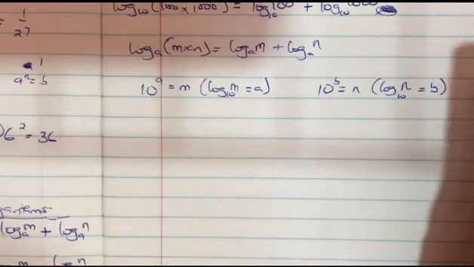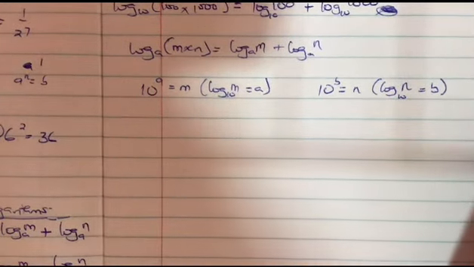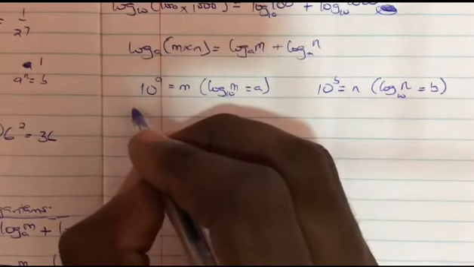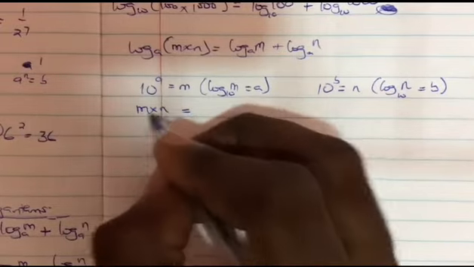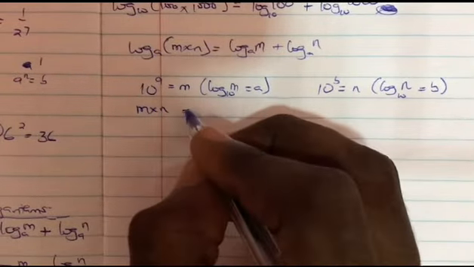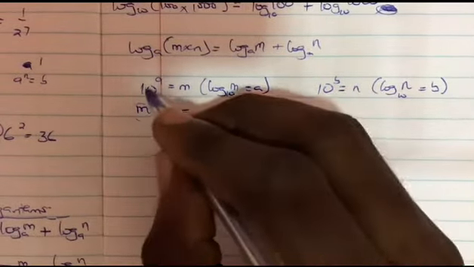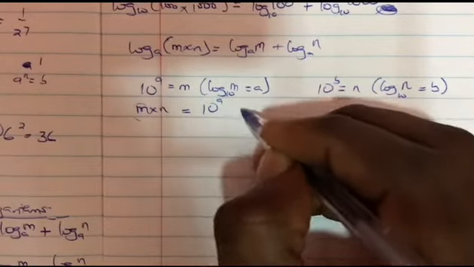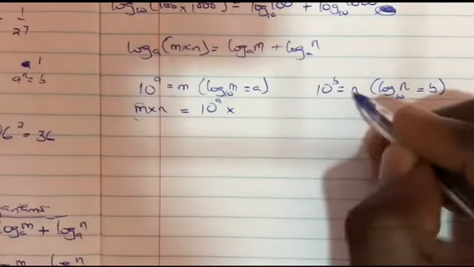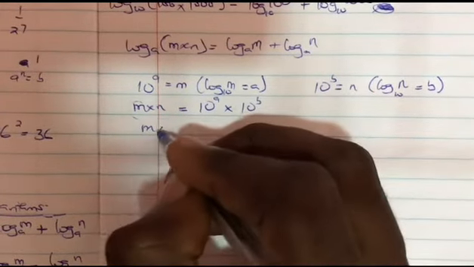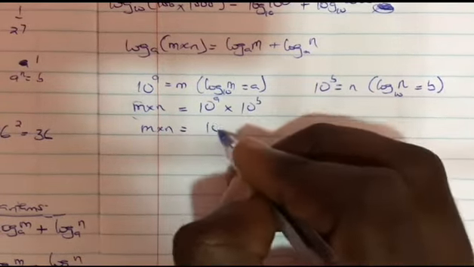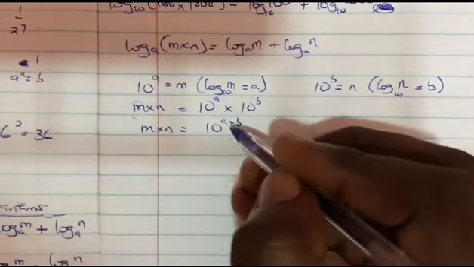Right? Good. Now let me multiply m by n. m is equal to 10 exponent a, and n is equal to 10 exponent b. So I can say that m times n will be equal to 10 exponent a plus b.